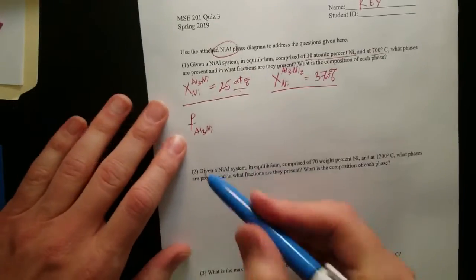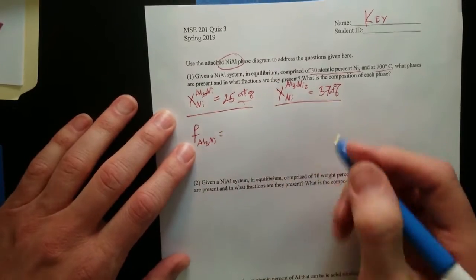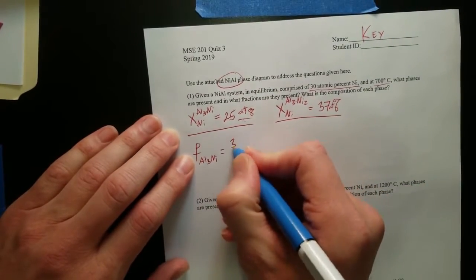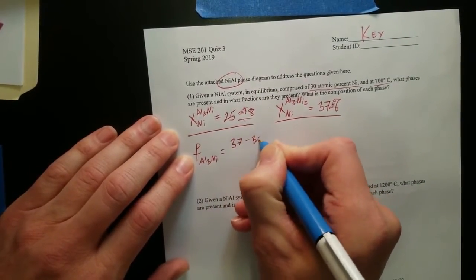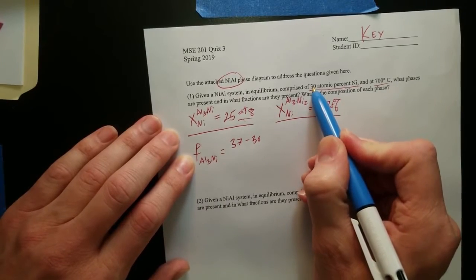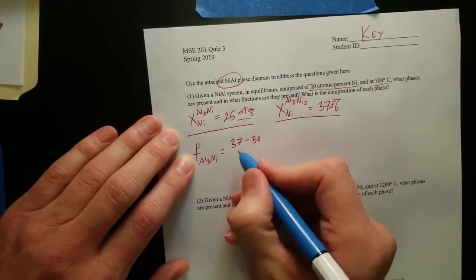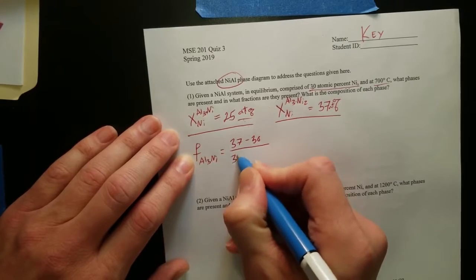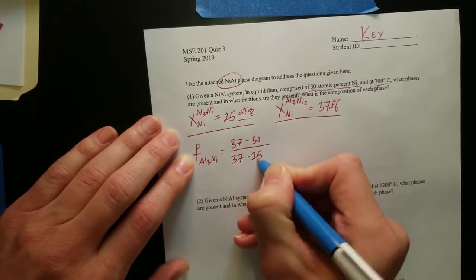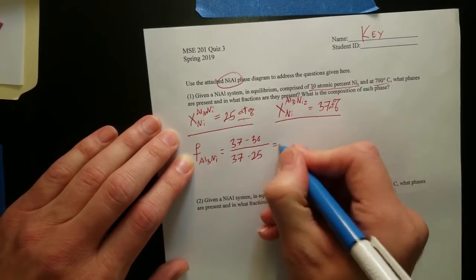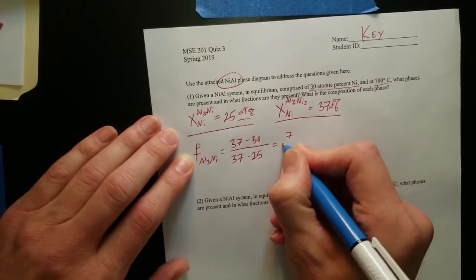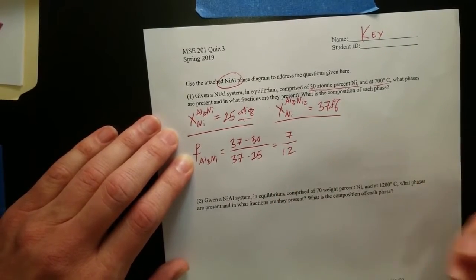So that's going to give us the fraction of Al3Ni is equal to 37 minus 30, because 30 atomic percent was our system composition, divided by 37 minus 25, which is 7 divided by 12.